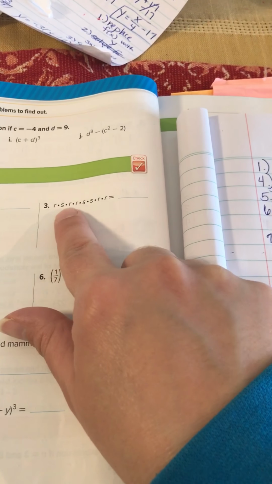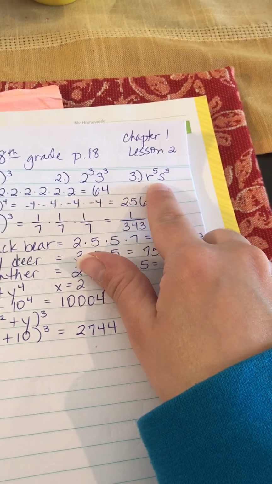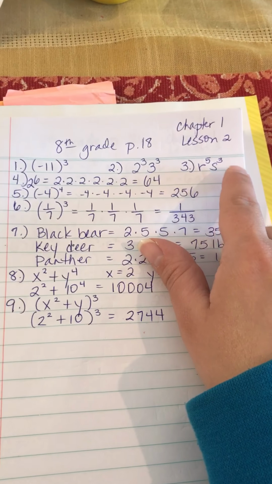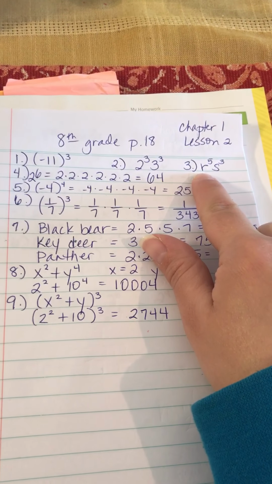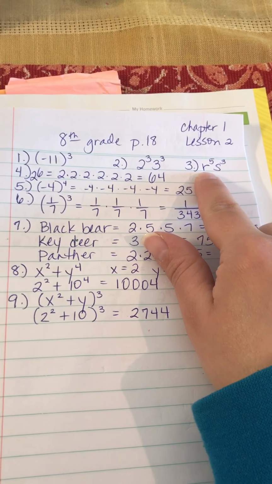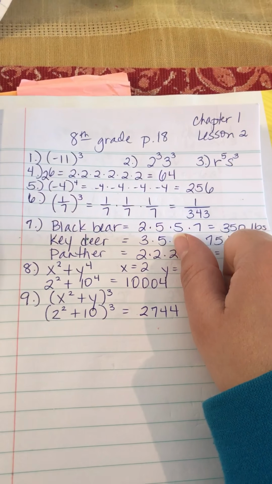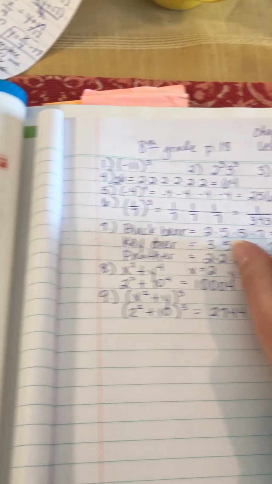Here there are 1, 2, 3, 4, 5 R's and 3 S's, so I would write R to the fifth power, S to the third power. The order doesn't matter, but normally we would put in alphabetical order. So because R comes before S in the alphabet, I would put the R first and then the S. But if you switch it up, it doesn't actually matter when it's multiplication.